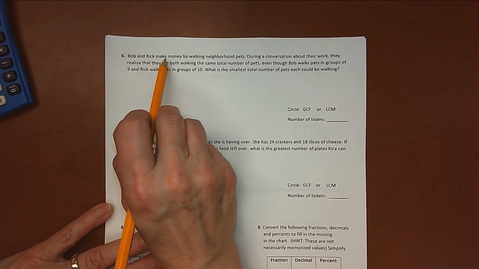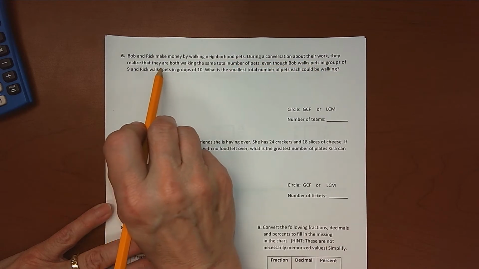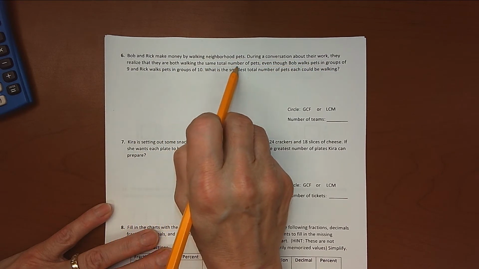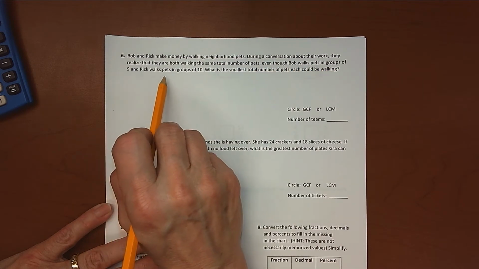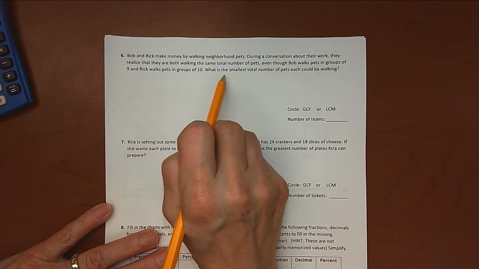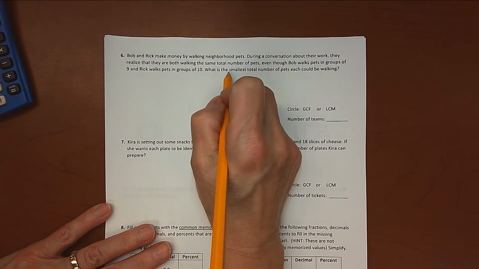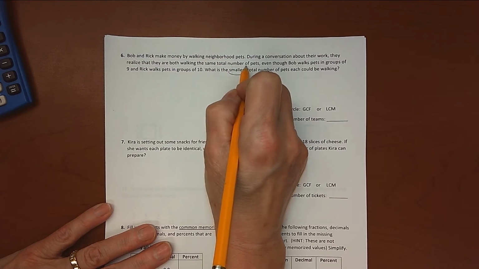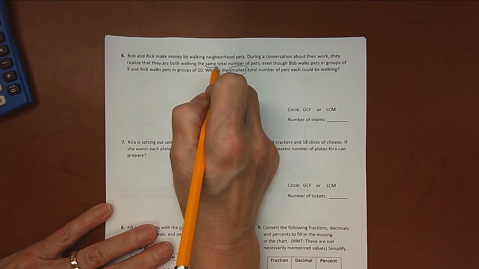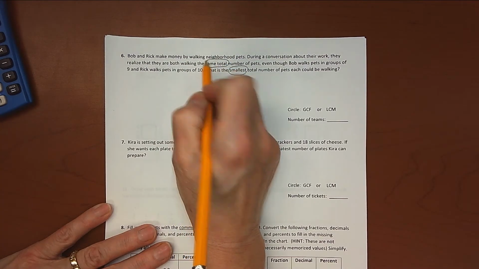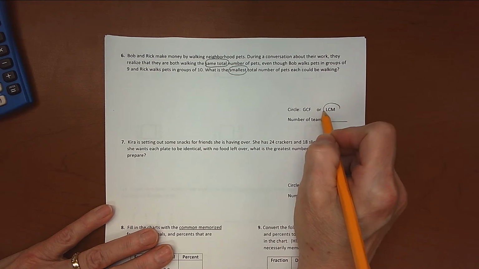Bob and Rick make money by walking neighborhood pets. During a conversation about their work, they realize that they are both walking the same total number of pets, even though Bob walks pets in groups of 9 and Rick walks pets in groups of 10. What is the smallest total number of pets each could be walking? So a couple of key words. Smallest, first of all, the big key word, and then same total or same amount. Both of those tell me that we're looking for least common multiple.